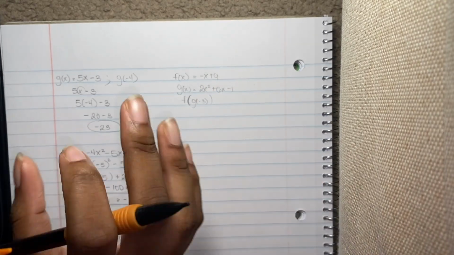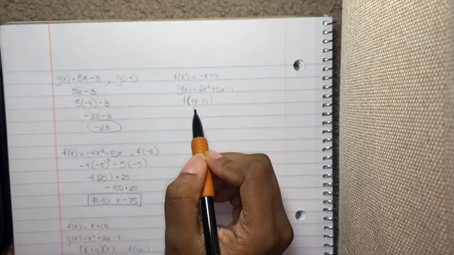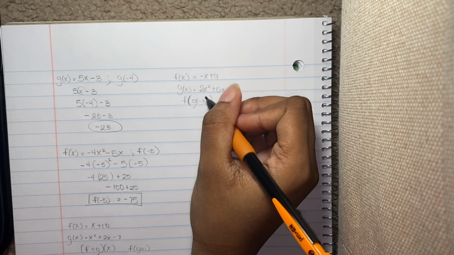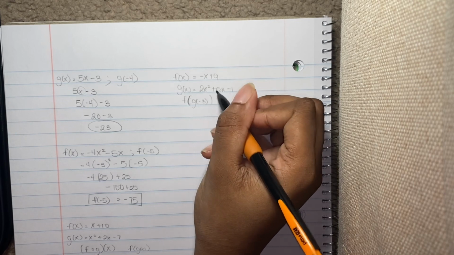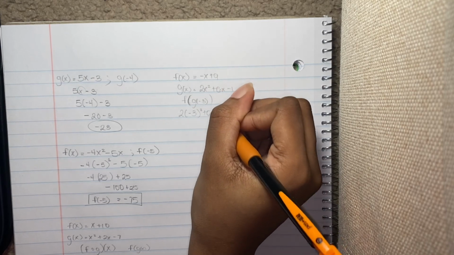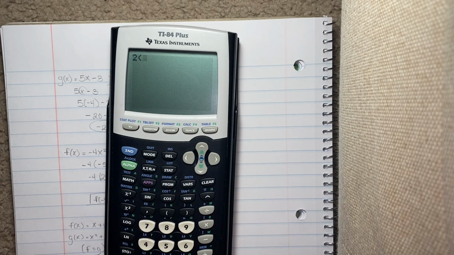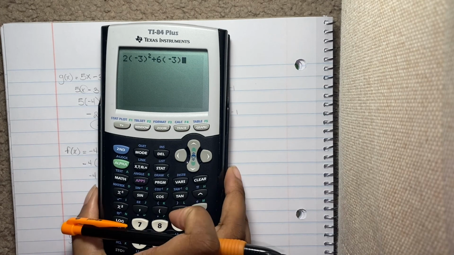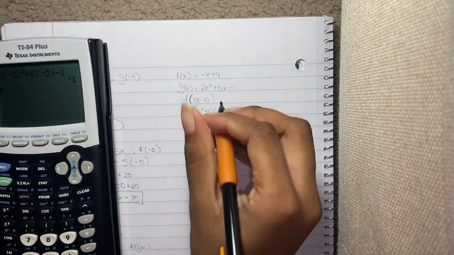So basically you want to work inside out. First we have to find what g of -3 is before we can find what f of that is. So you want to plug this into every x you see instead of x, because normally it's g of x, but when you have a number you have to replace all the x's with that number. So you have 2(-3) squared plus 6(-3) minus 1. I'm just going to plug it in, because your calculator is really your best friend here. Just make sure you put it in right though, because if you don't, there's nobody to blame but yourself. So it's -1.